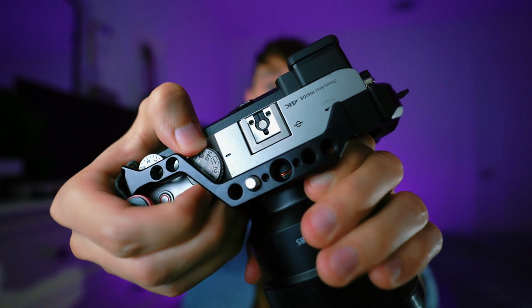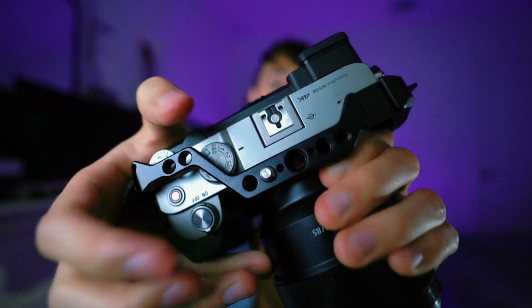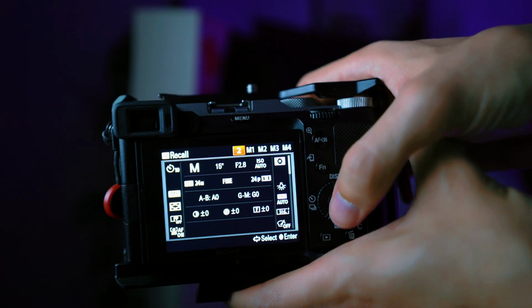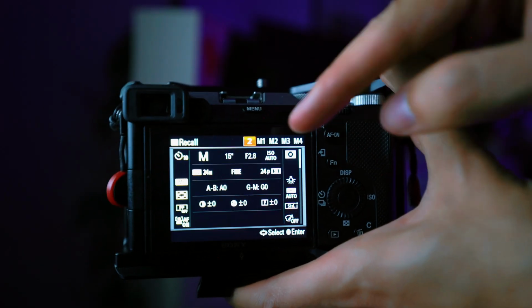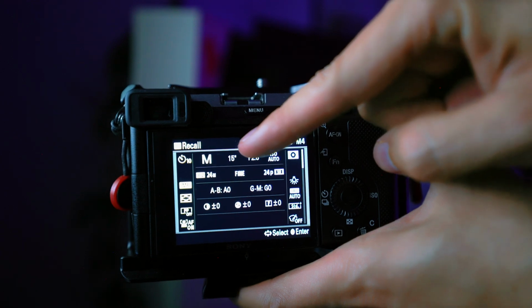All right, next we have custom mode number 2, and this is actually for astrophotography. So whenever I'm outside at night shooting space, the Milky Way, whatever, and I just want a picture, then I set it to the number 2. So for this, there's a few more specific settings. So the exposure is up at 15 seconds.